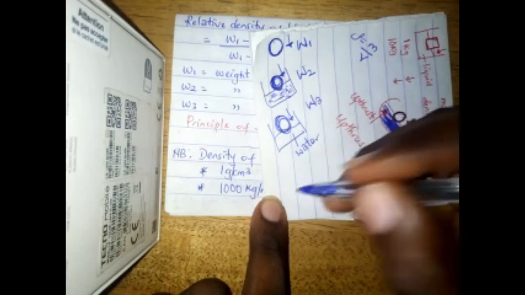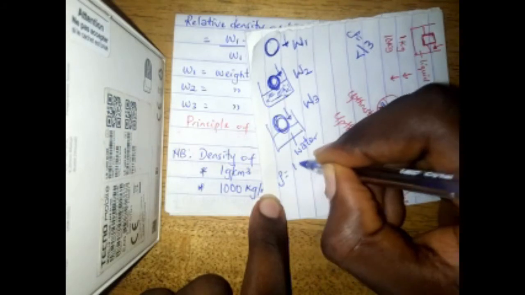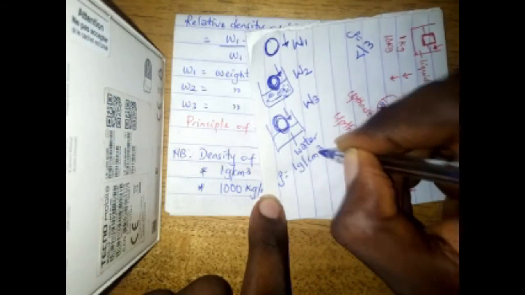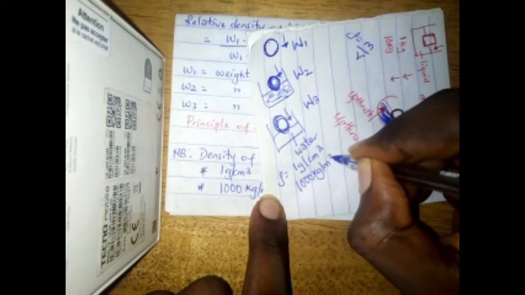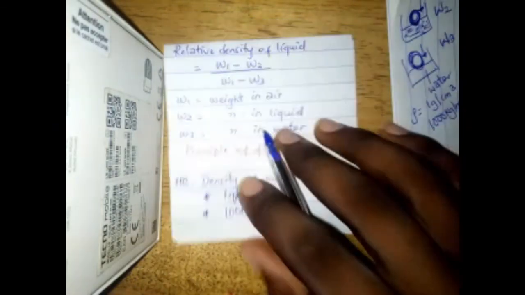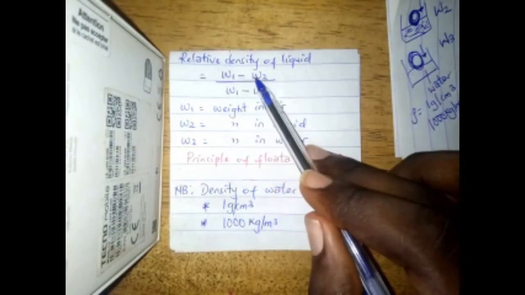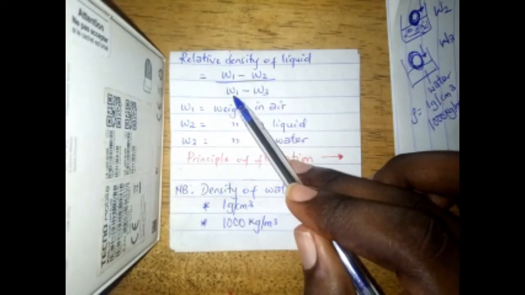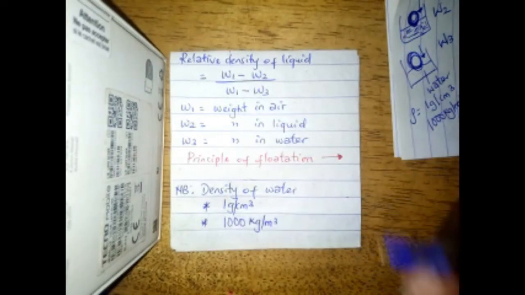Now, why do we use water as standard? Recall that we know the density of water to be 1 gram per cm cube, or 1000 kilogram per meter cube. So on doing this, a basic relationship exists, which is (W1 minus W2) over (W1 minus W3). So on doing this, we are going to get the relative density of that particular liquid which we are observing. So I'll be taking an example soon.